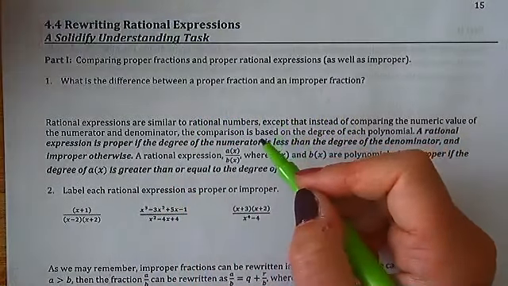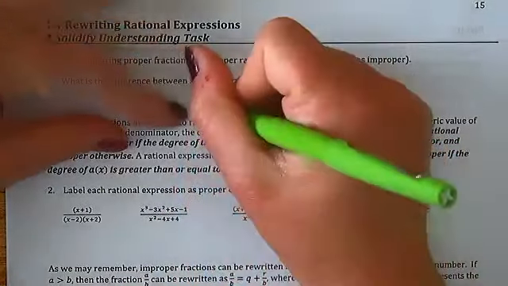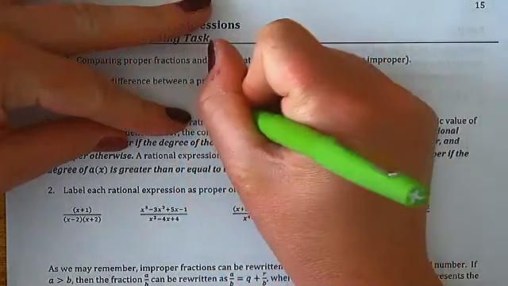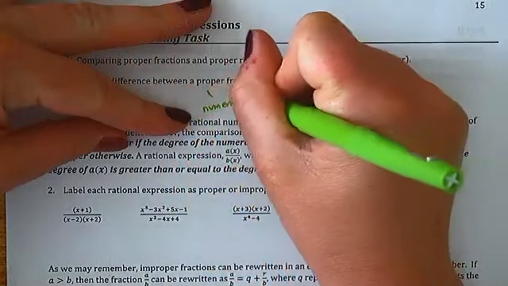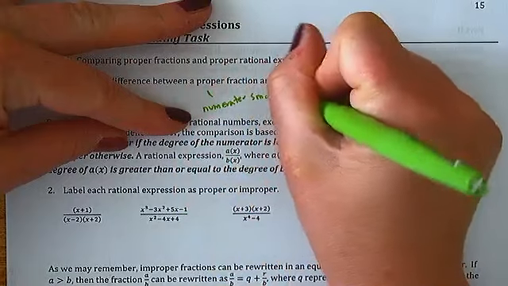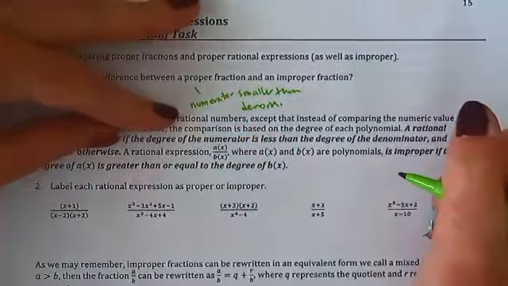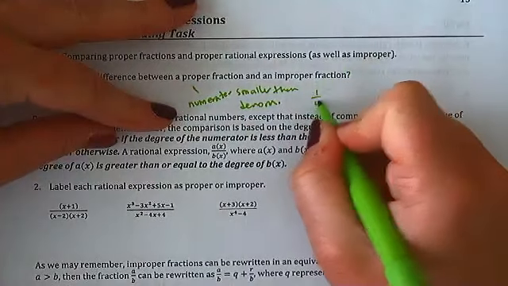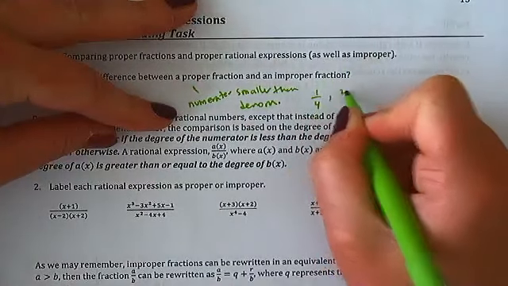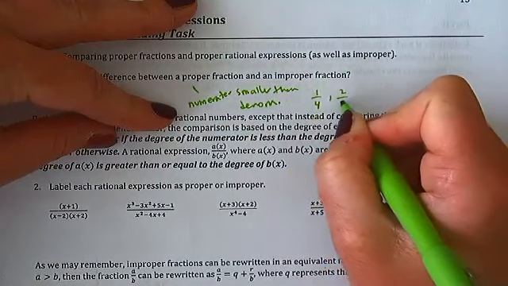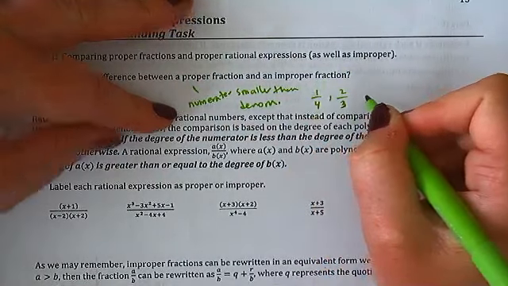So a proper fraction means that the numerator is smaller than the denominator, right? So for example, 1/4 or 2/3, okay?